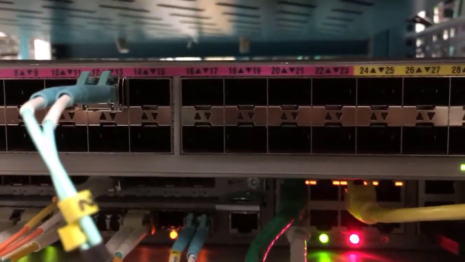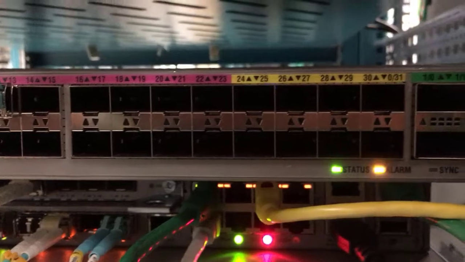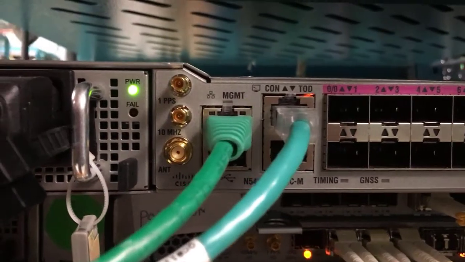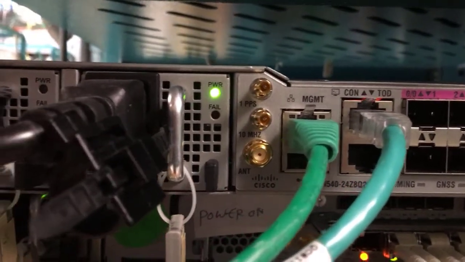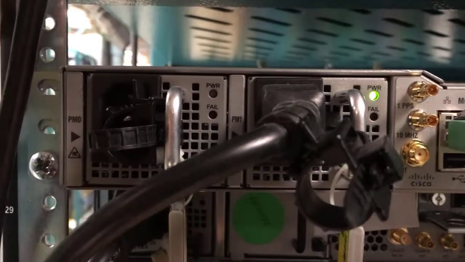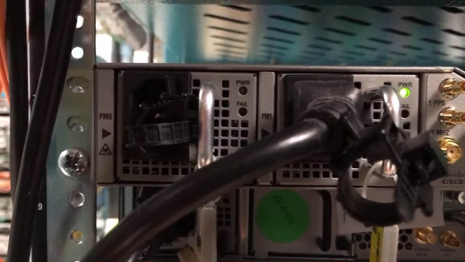The NCS 540 uses front to back cooling, which simply means the power supplies are in the front and the fans are at the back of the device. We have two power supplies in the front. They take AC or DC. At least one power supply must be active for the device to be online. That's what's seen here.